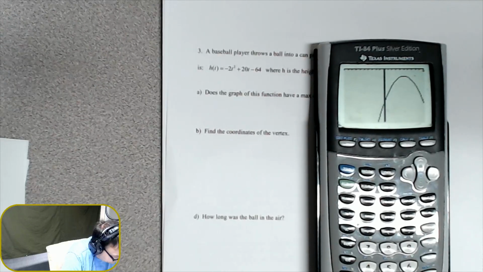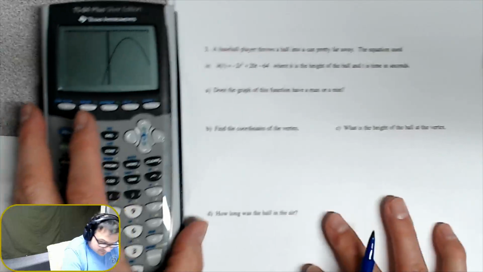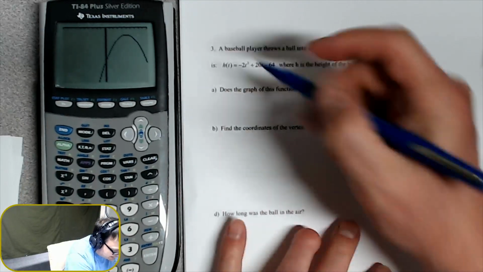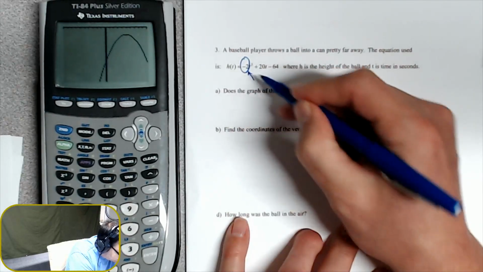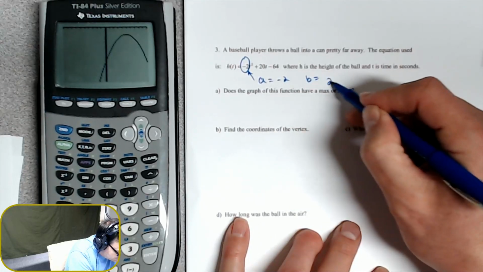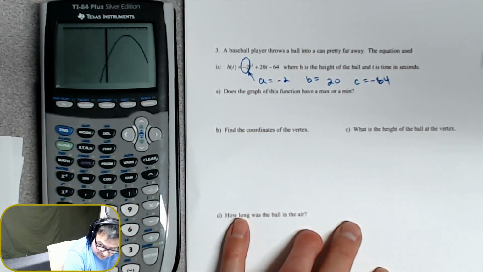You see that? All right, so let's do it mathematically now. We got the graph. We know what it looks like. Does this graph have a maximum or minimum? Now, how do we tell? Refresh your memory. When the x squared, when a is -2, b is 20, c is -64, those are the key numbers.